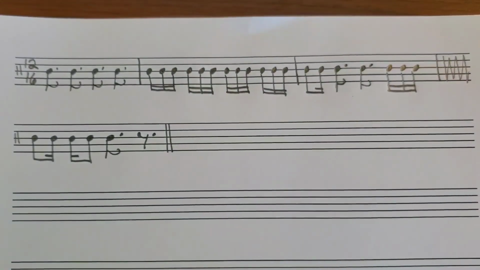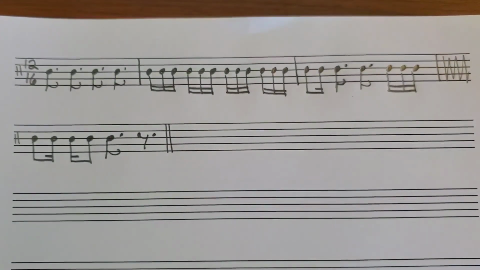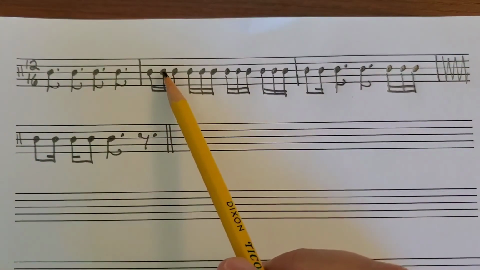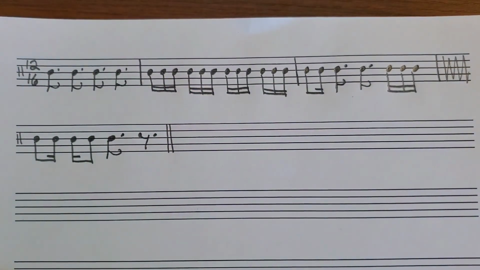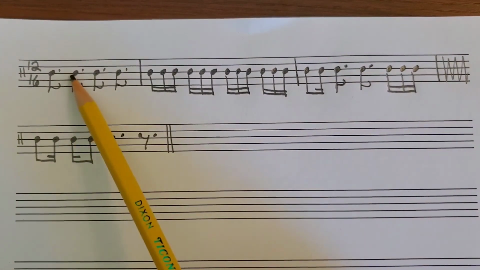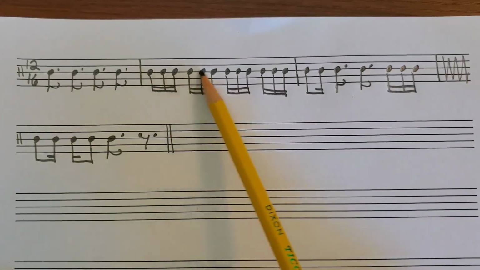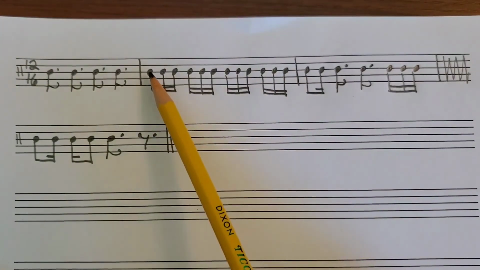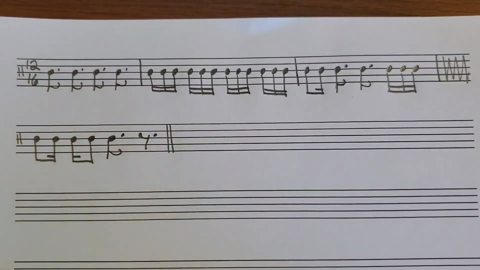12/16 is the last one. 12/16 is a compound quadruple meter. 12 on top tells you there are 4 beats per measure, and the 16 in the bottom represents the division of the beat. So you know that 3 16th notes are in the division, which means 16th plus 16th plus 16th is a dotted 8th note beat. So 4 dotted 8th notes per measure, or 12 16th notes. 4 groupings of 3 16th notes.